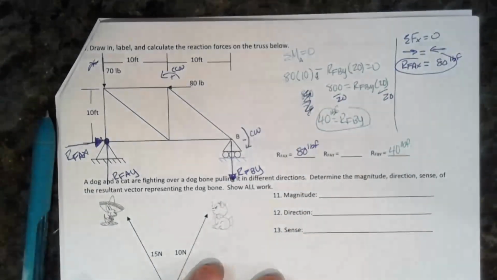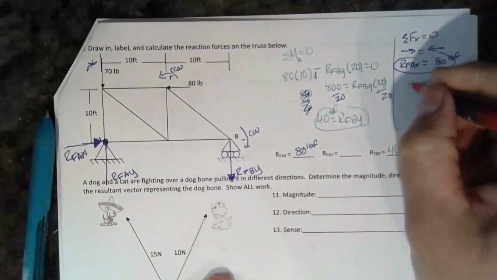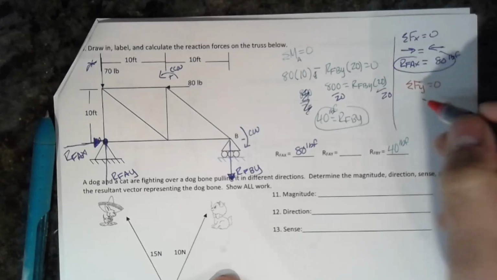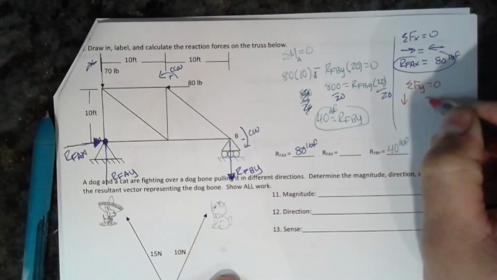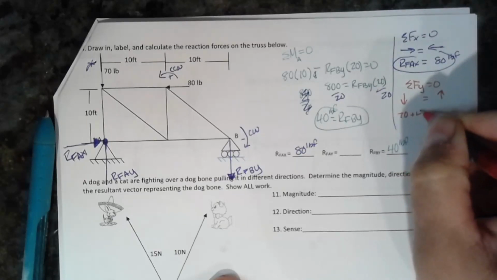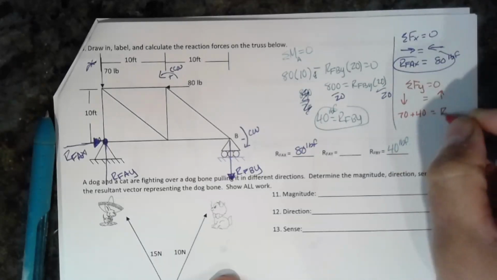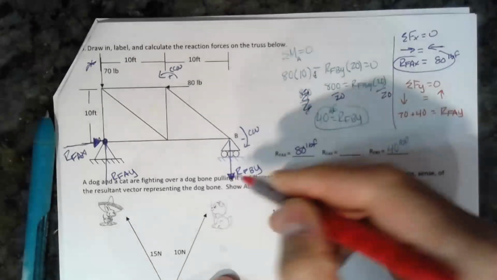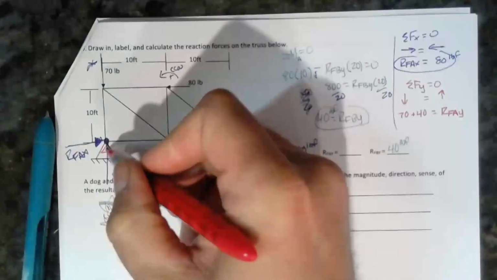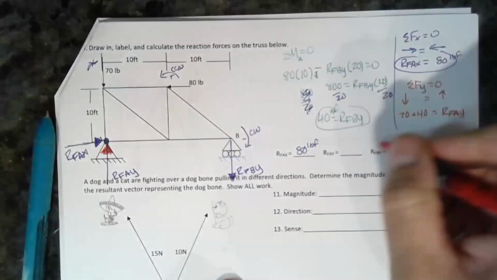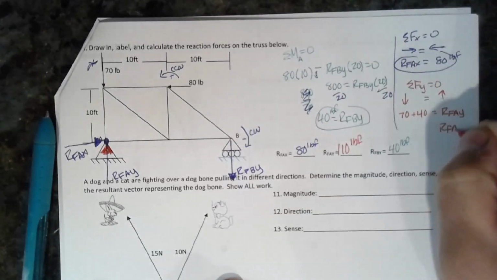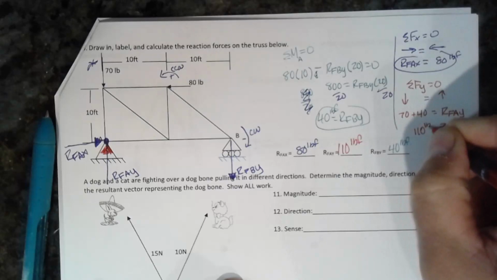And the last one we have to look at is the sum of the forces in the Y have to be 0. And my Y forces, I've got 70 coming down, so the downs have to be equal to the ups. I got 70 pushing down, I got 40 pushing down, and so together that equals RFAY, because you notice I got RFBY going down and I got 70 going down, so this one definitely is going to go up to counter those two, and it has to be 110 pounds of force. So RFAY equals 110 pounds force.